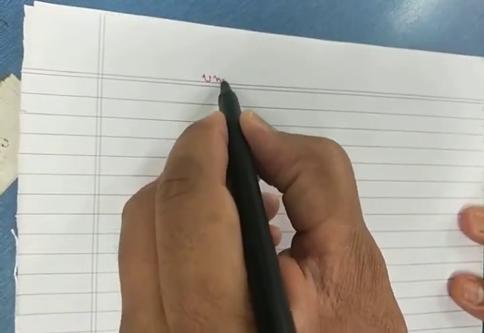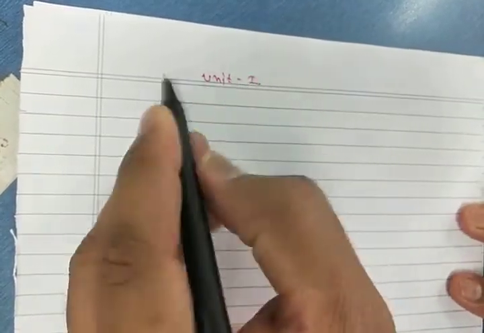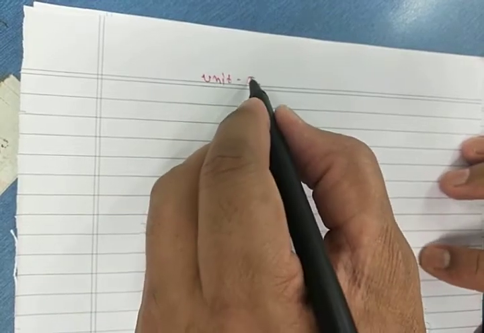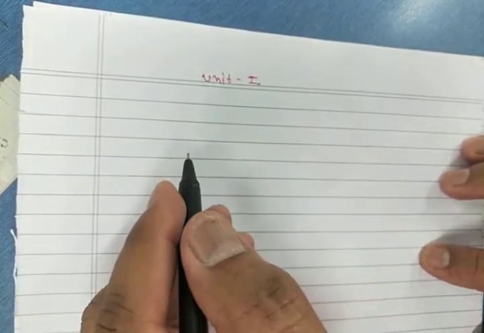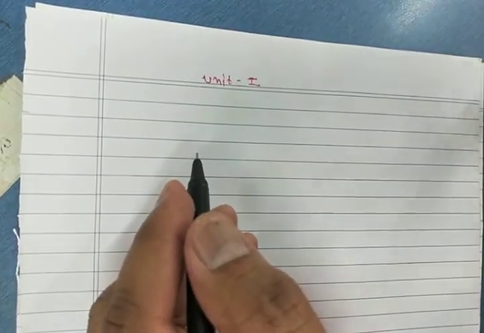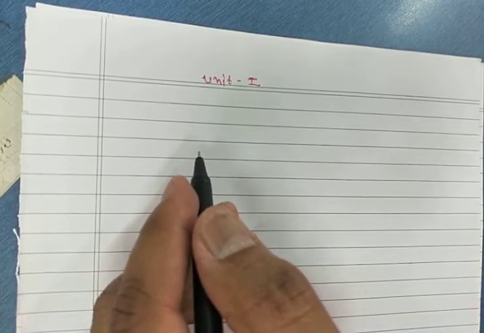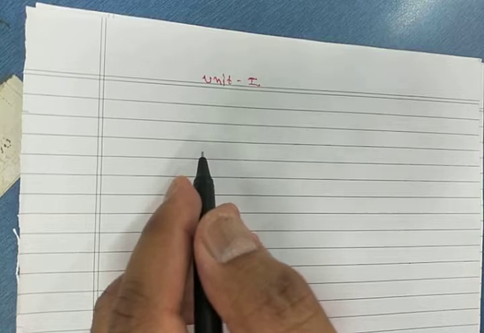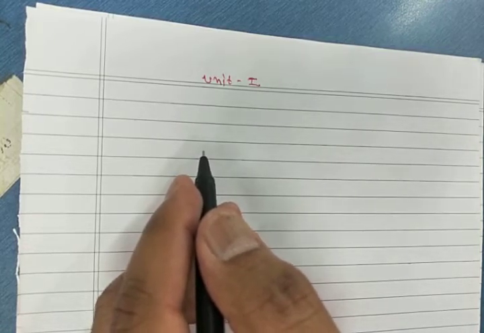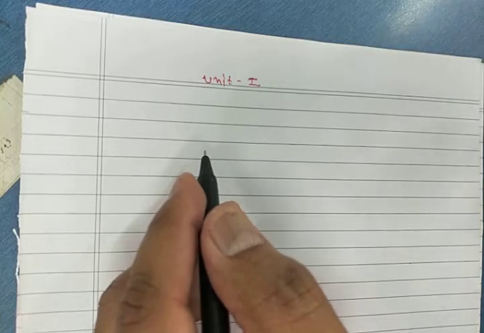Hello dear friends, let us start the theoretical portion, Unit 1. We already saw practicals based on homogeneous differential equation, non-homogeneous differential equation, linear differential equation and Bernoulli differential equation. We already saw 4 practicals, that is, in short, problems based on those standard forms.